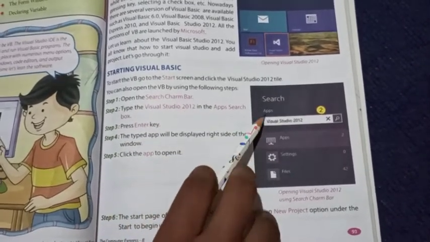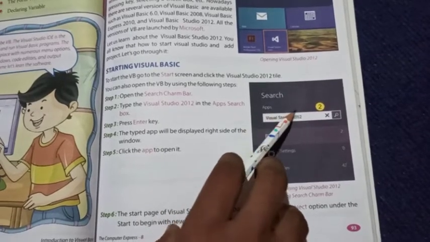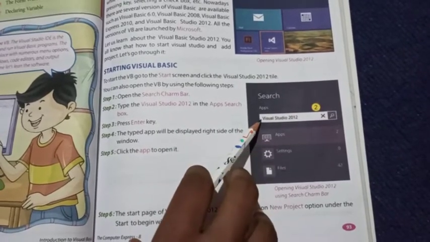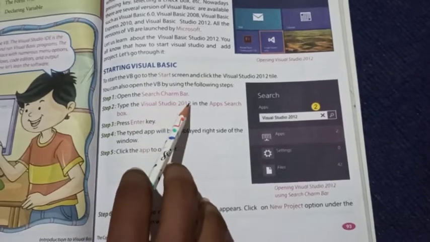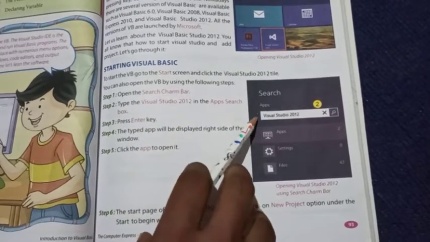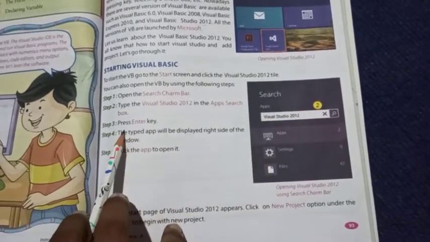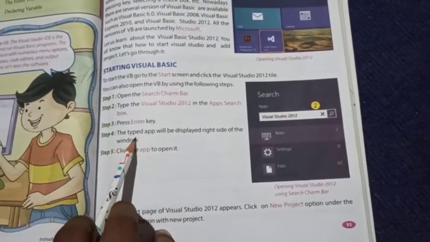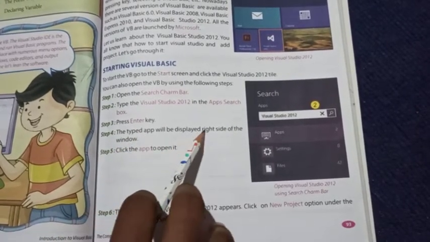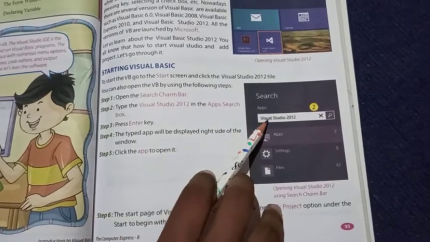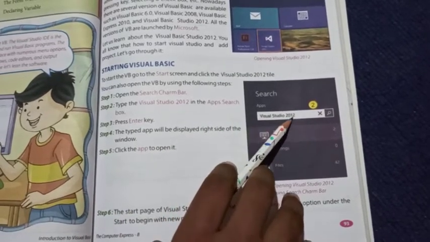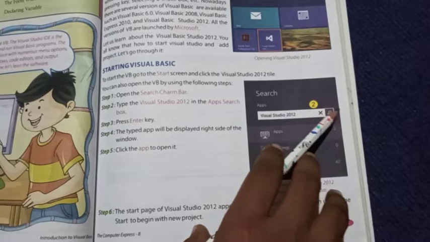Means here we will get a search box. We will write Visual Studio 2012 in this box. Then we will press the enter key. The typed app will be displayed on the right side of the window. Whatever we type here, that app will be displayed on the right side of this window.